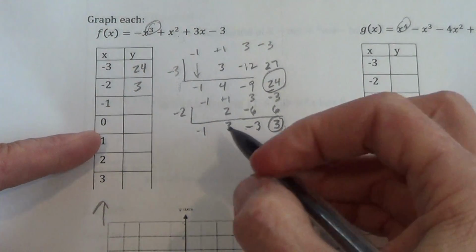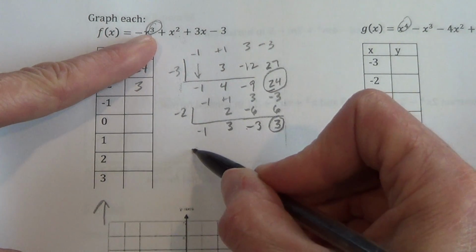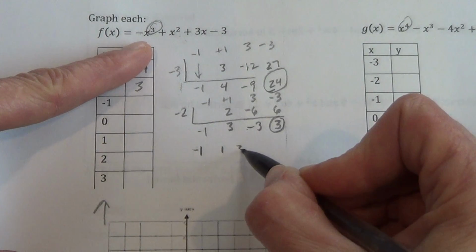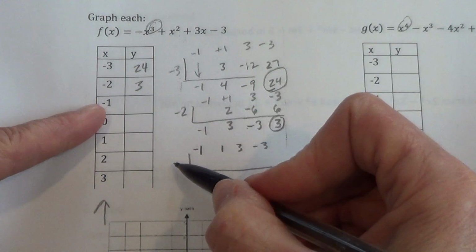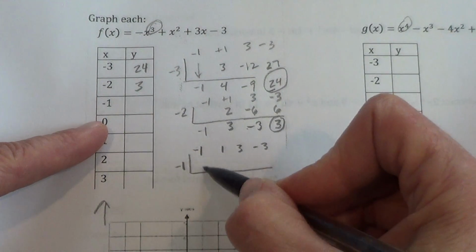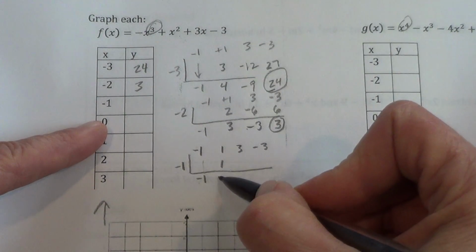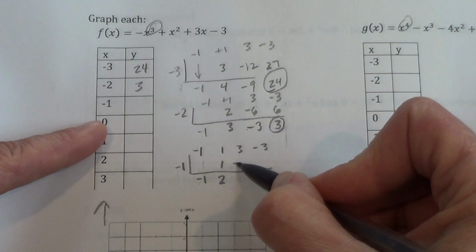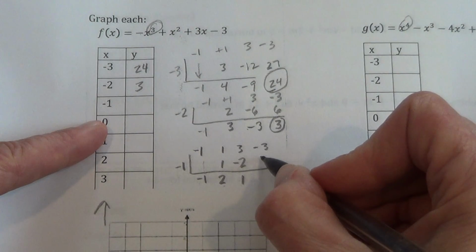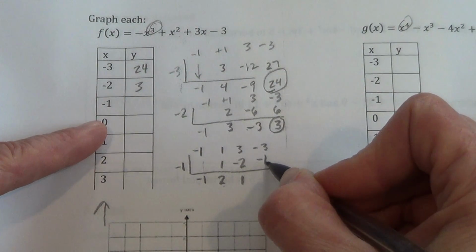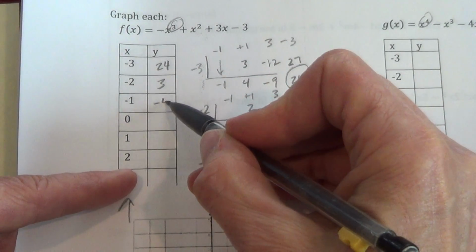Okay. Our coefficients again from the equation up here are -1, 1, 3, -3. Okay, for -1, we bring down the -1 from there. -1 times -1 is 1. It makes 2. 2 times -1 is -2. That makes 1. 1 times -1 is -1. -1 and -3 is -4. So we have -4 on that one.